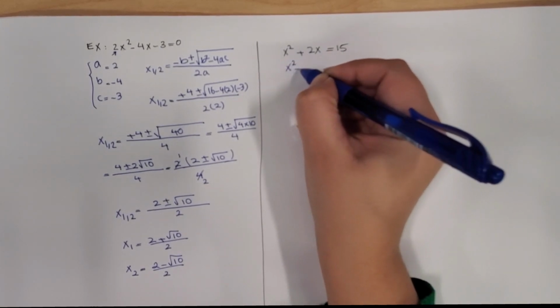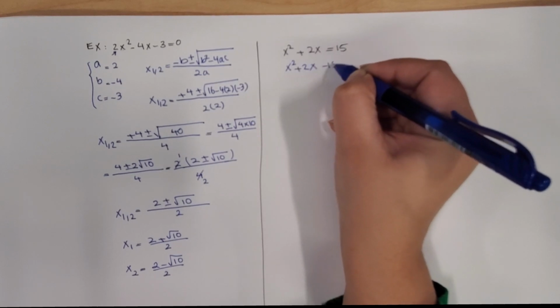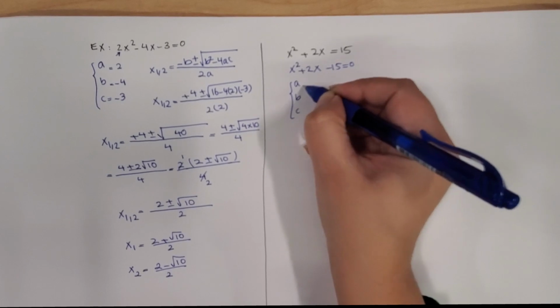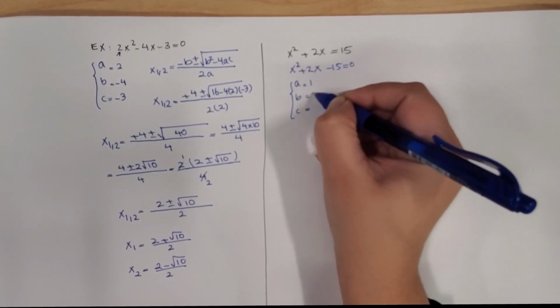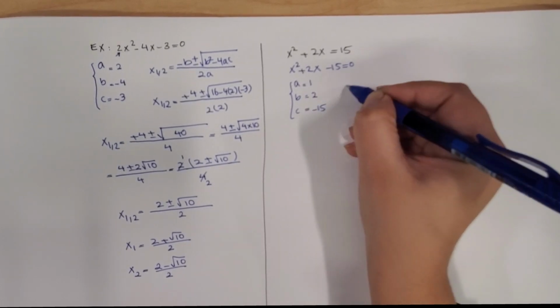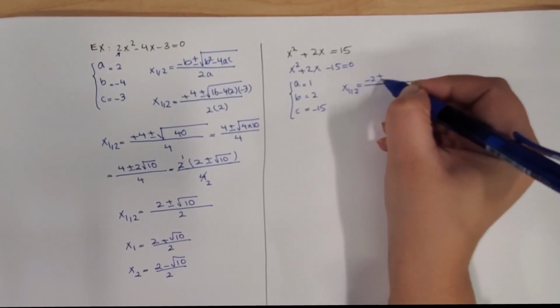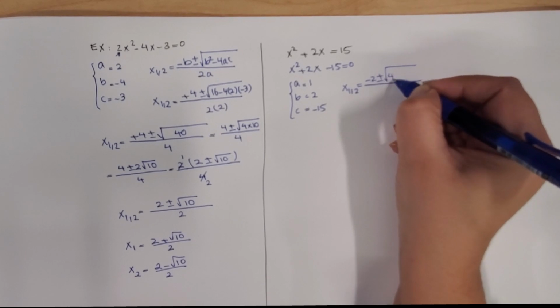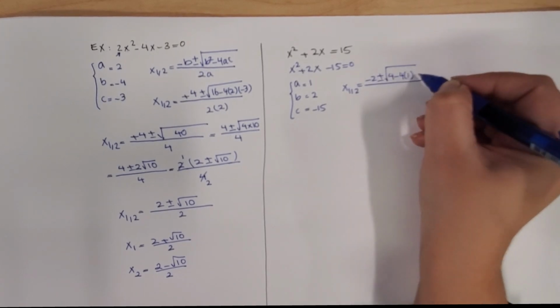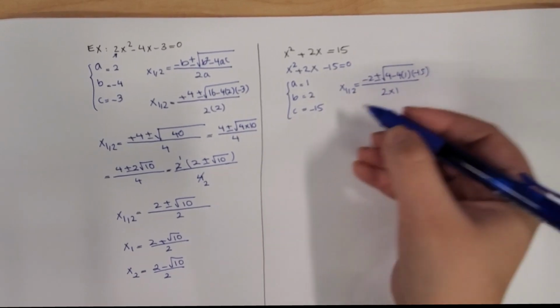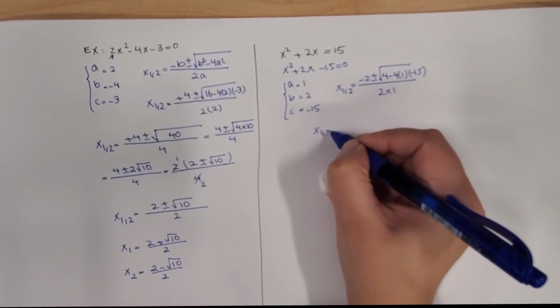So I bring everything to one side and equate it to 0. Then I identify a, b, c. A is 1, b is 2, c is -15. Now I just substitute it in the formula: -b plus and minus the square root of b squared minus 4 times 1 times -15, over 2 times 1. Let's see if I can simplify it further.